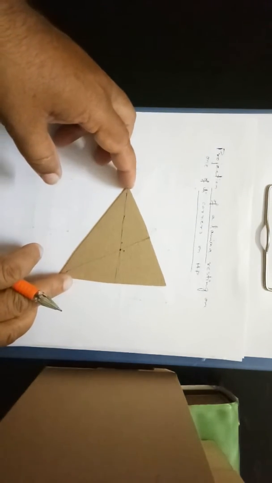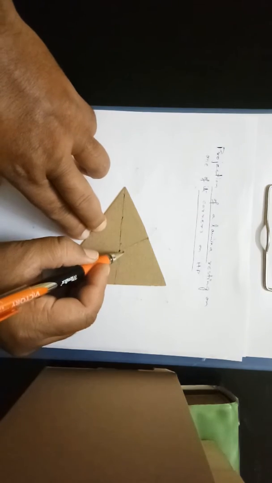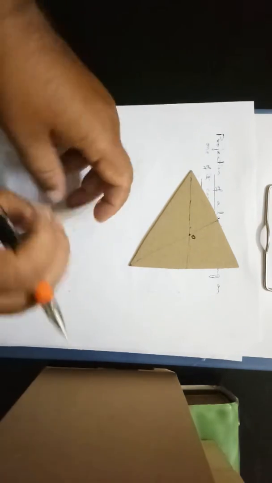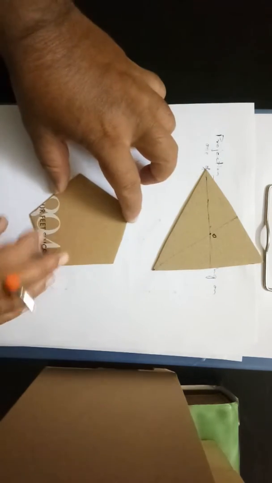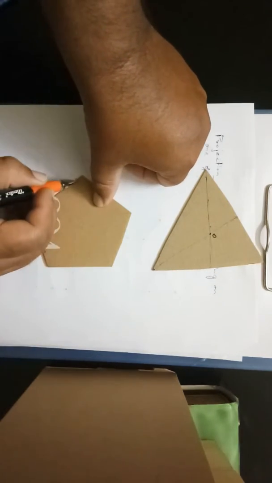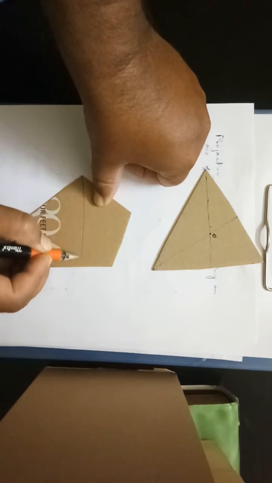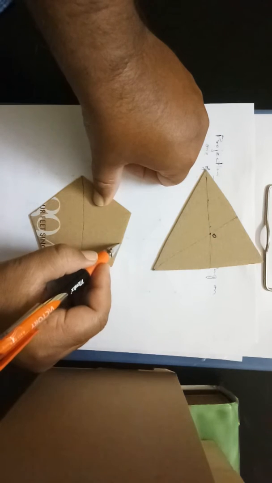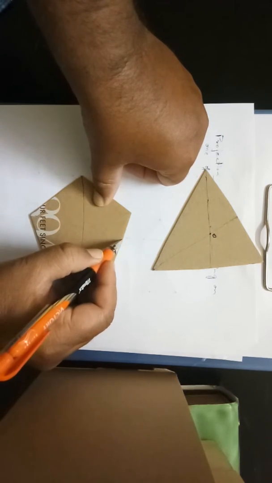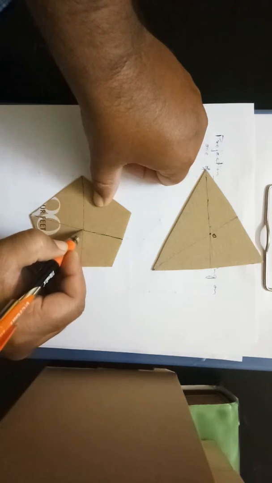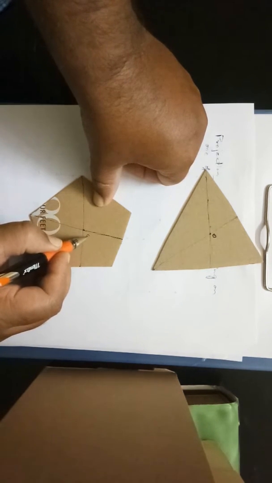So here, this is O. Similarly, if it is a pentagonal lamina, bisect any two adjacent sides. Suppose one is this side, draw the perpendicular bisector of this, and the perpendicular bisector of this side. The point at which they intersect will be the center of the lamina, O.